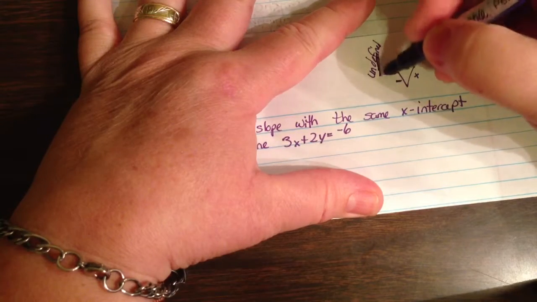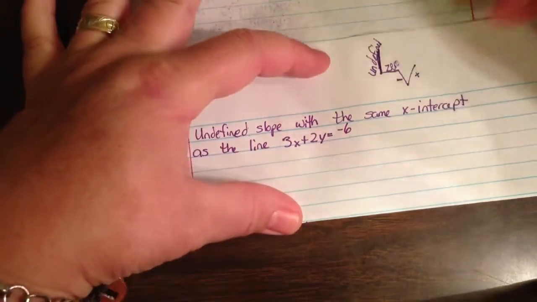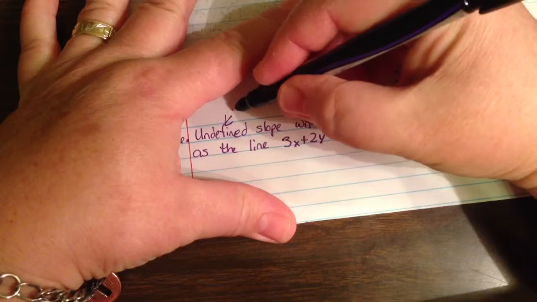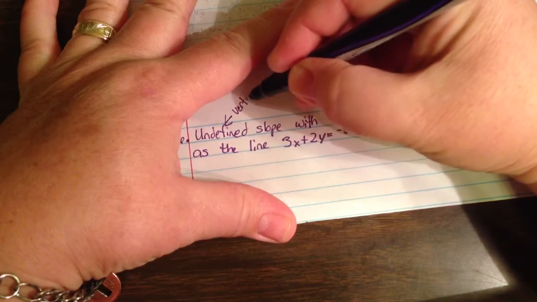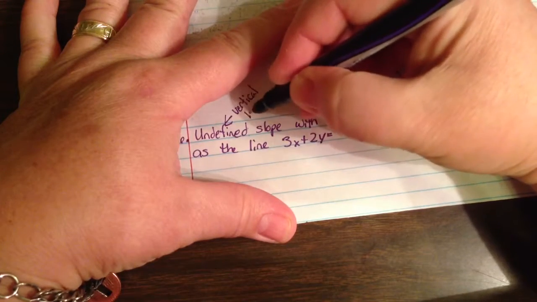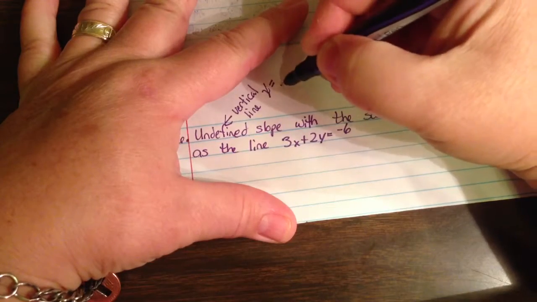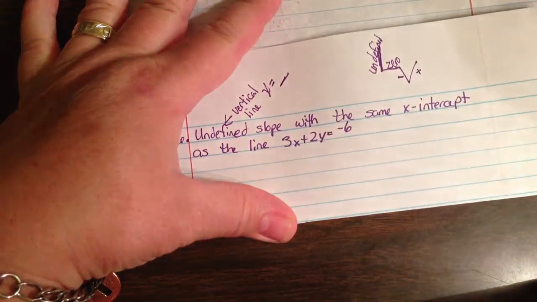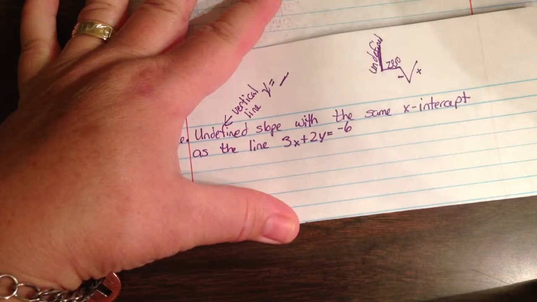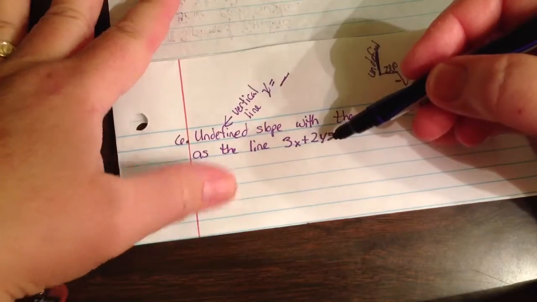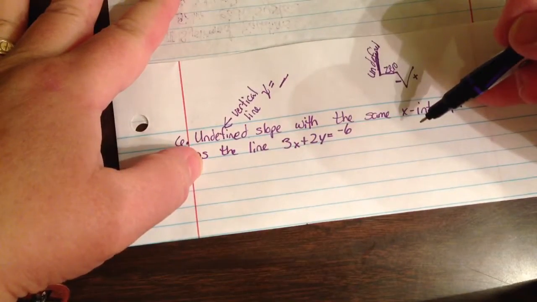And that's a vertical line, so right here you might want to put a note: undefined slope means it's a vertical line. And vertical lines are a special case. They're always x equals some number. Okay? So we want to know what that number is. Well, that comes from this equation. It says the same x-intercept.